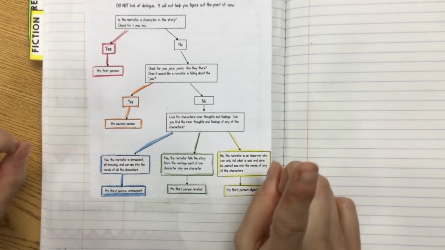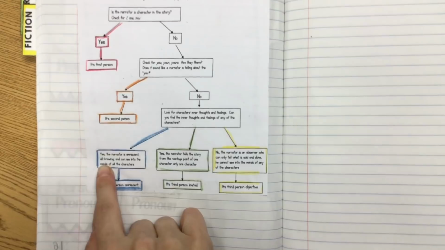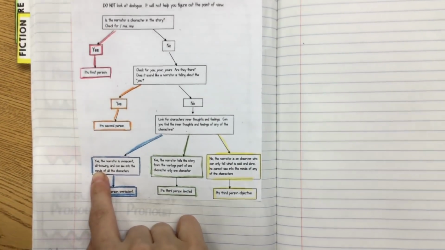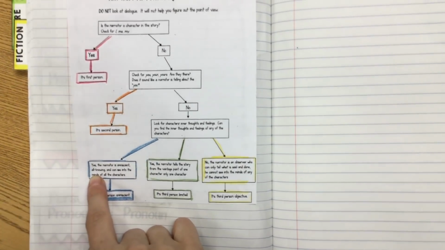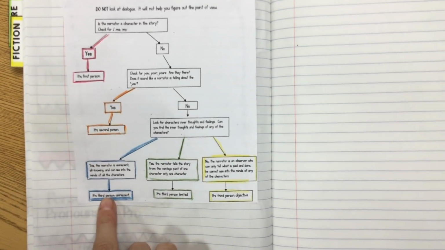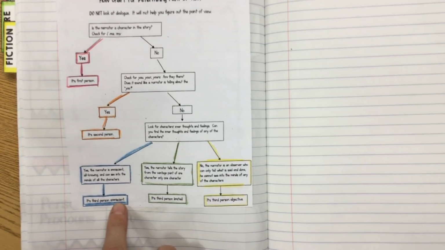So if you know all of the feelings, the narrator is inside the head and heart of every single character. You know how Mia feels, you know how Destiny feels, you know how everybody feels, you know what they're thinking. That's third person omniscient. The word omniscient means all-knowing.